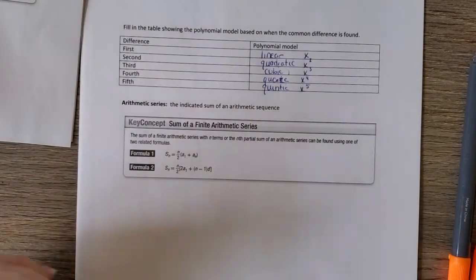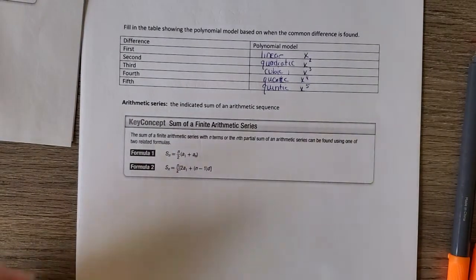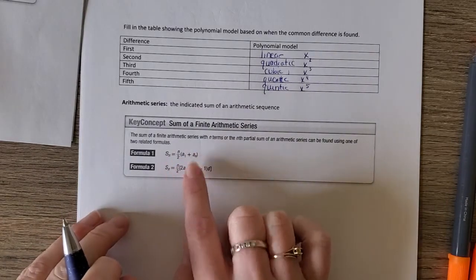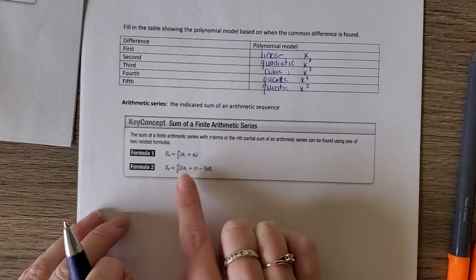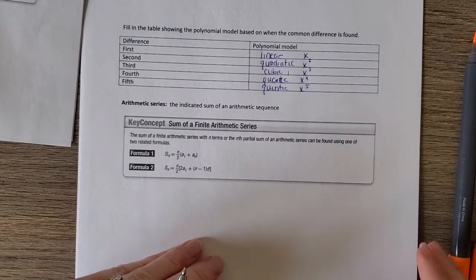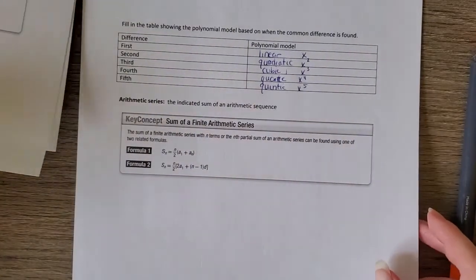To find the sum of an arithmetic series, there are two formulas. Depending on the information you're given, you might use this formula if you have n, a1, and an. And this formula, you do not have an, you have d instead. So depending on the information given to you, it depends on which formula you use. So let's look at example 6.